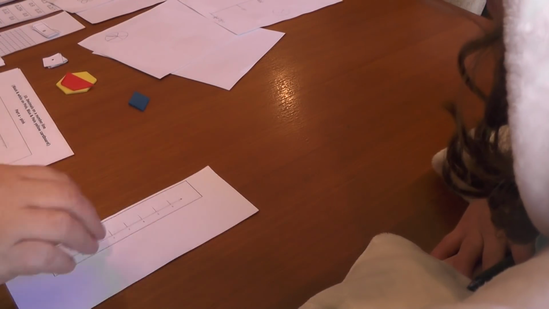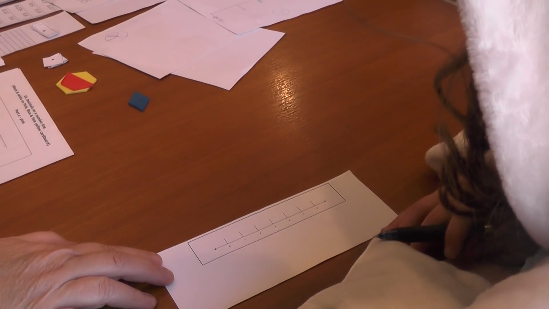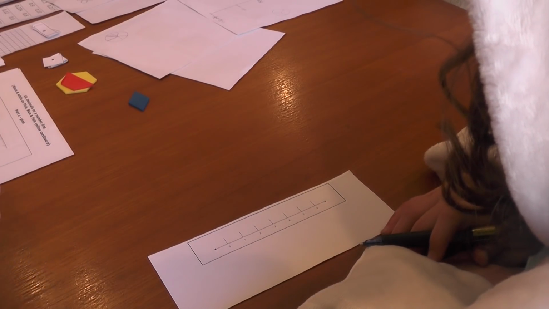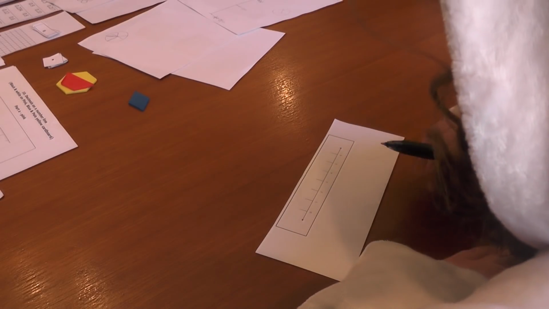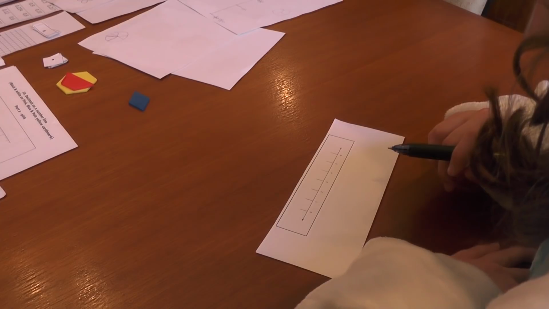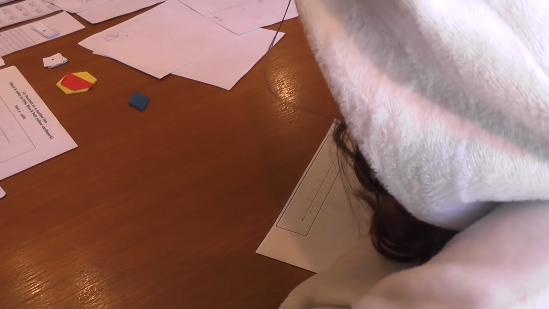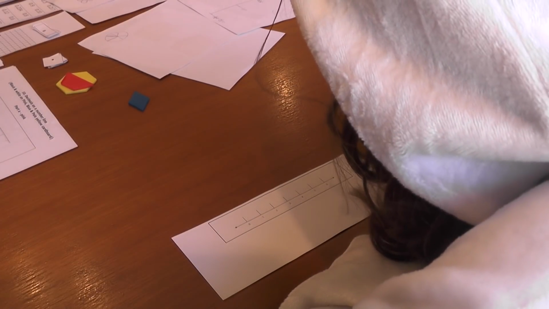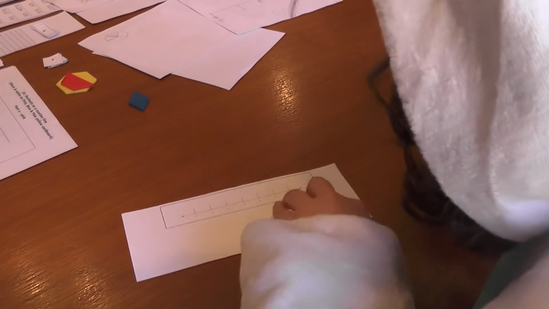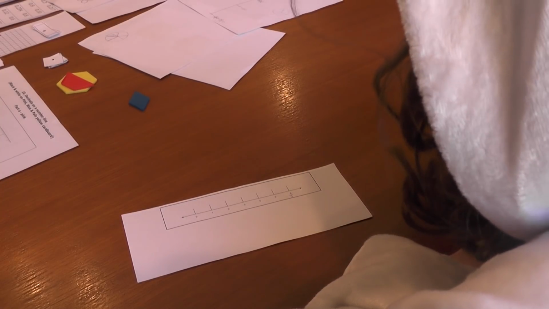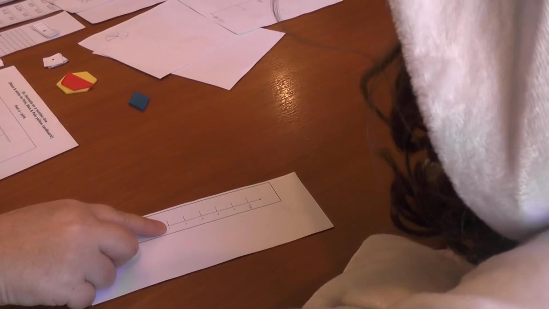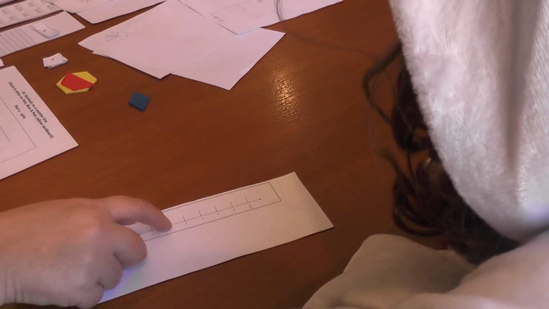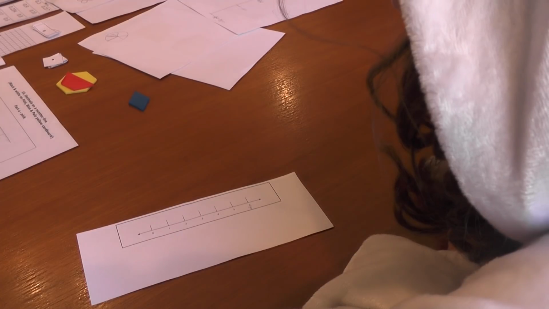So have a look at this number line. Can you show me where 6/3 would go? Can you label 6/3 on your number line? Where would 6/3 go? So here is 0, here is 1, here is 2. Where would 6/3 go? Oh.